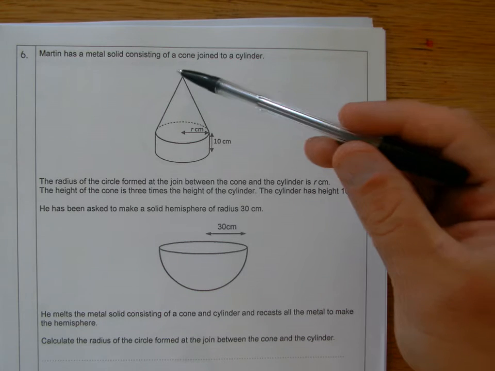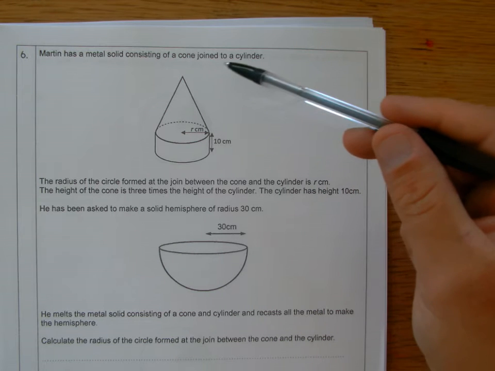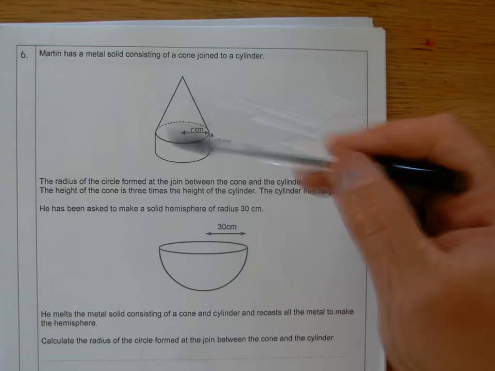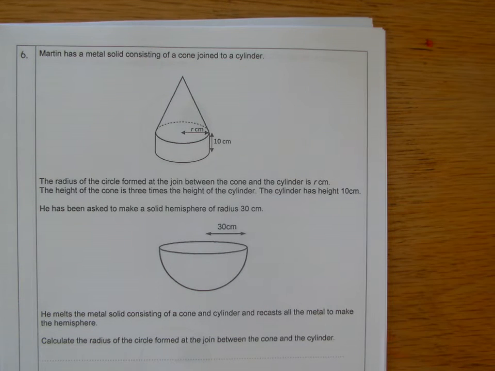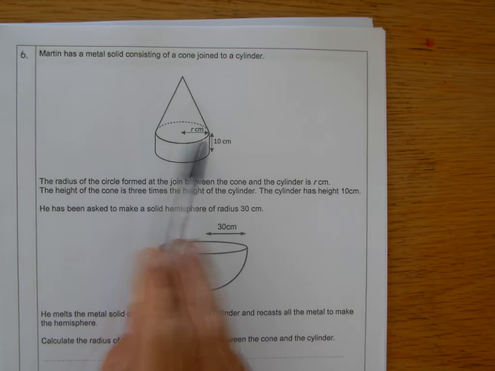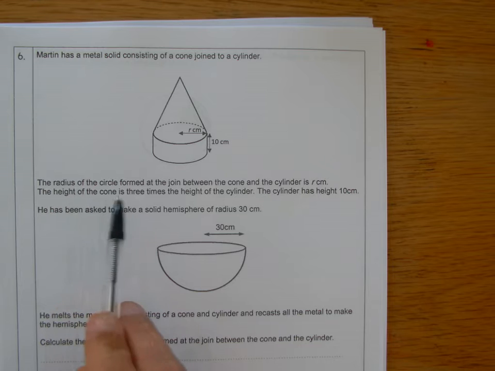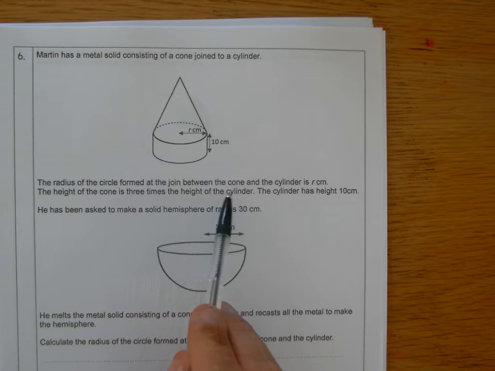Okay, so Martin has a metal solid consisting of a cone joined to a cylinder. You can see here, the radius of the circle formed at the join between the cone and the cylinder is r, so that's clear there for us, right? And the height of the cone is 3 times the height of the cylinder.